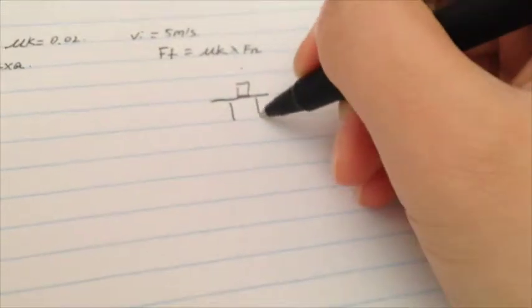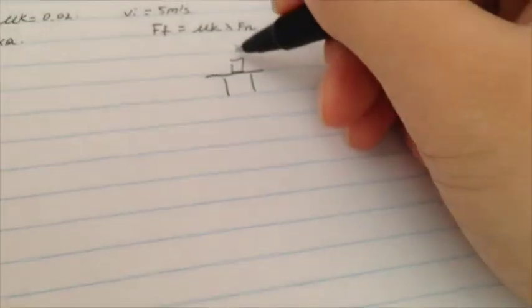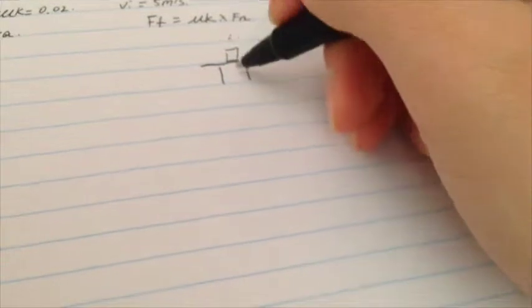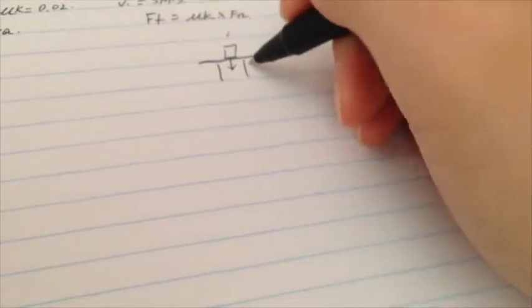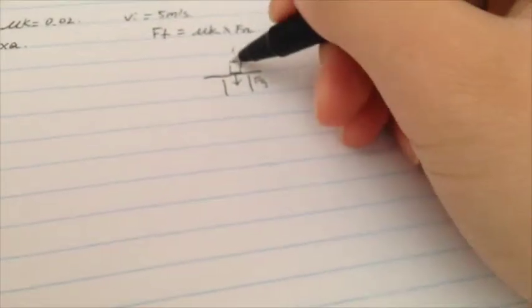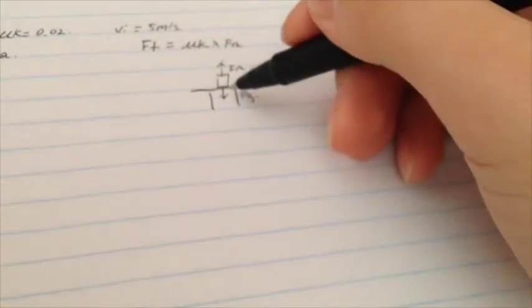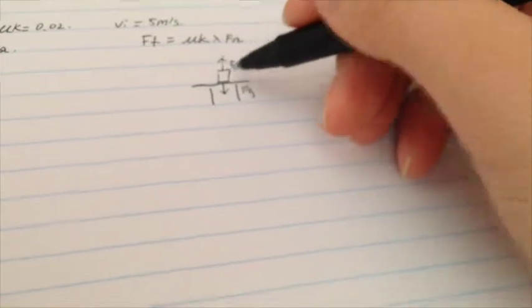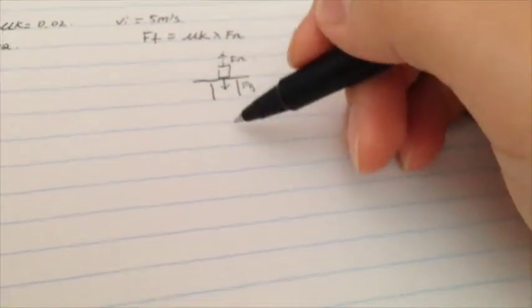I'll draw a diagram to clarify. For example, a box is lying on a table, and the only force it receives is Fg, gravity, and there's a normal force opposite to it. These two forces balance, so the box stays on the table and won't fall to the ground or fly into the sky. So therefore we can find that Fn equals Fg. Back to the question.